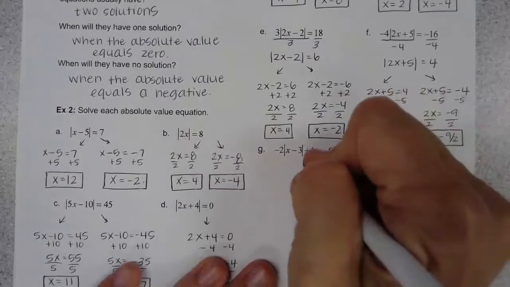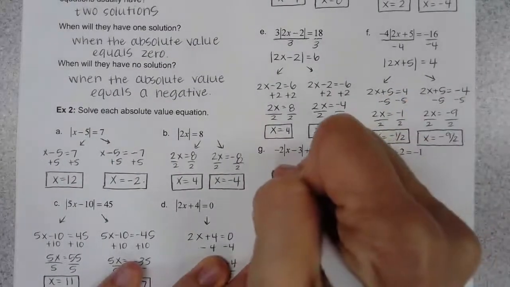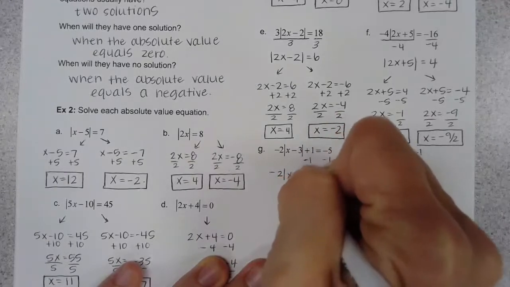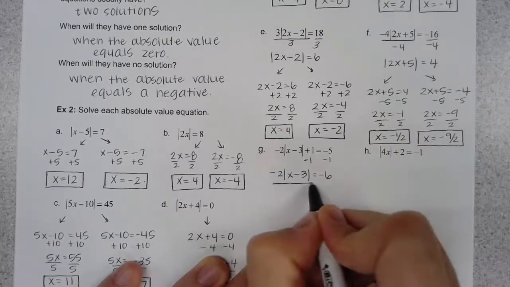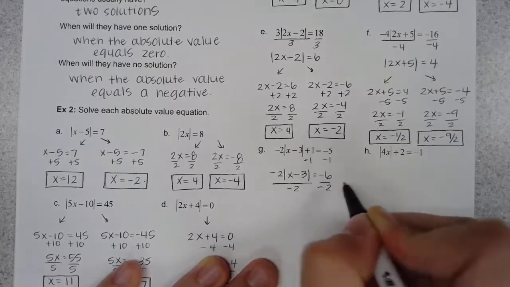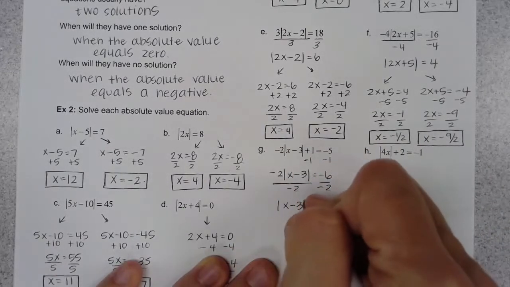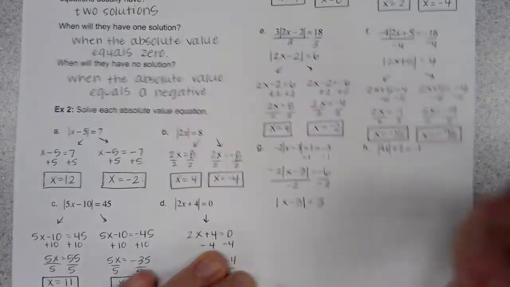On example G, I'll minus the 1 from both sides. So -2 times the absolute value of x minus 3 is equal to -6, and then divide both sides by -2. So the absolute value of x minus 3 is equal to +3.